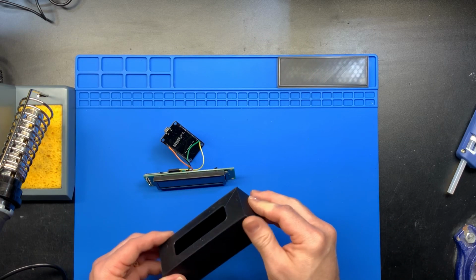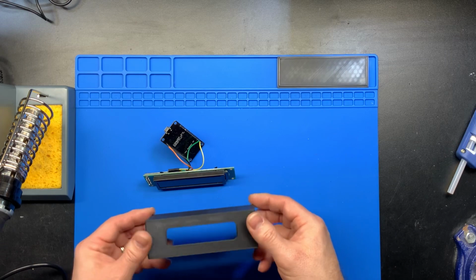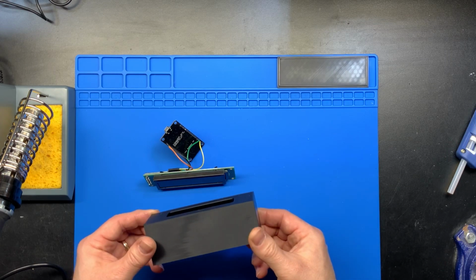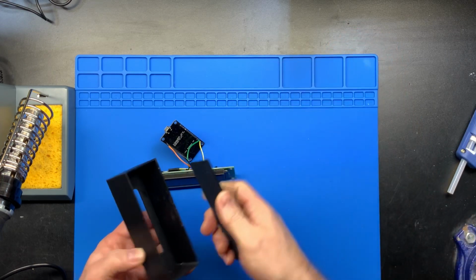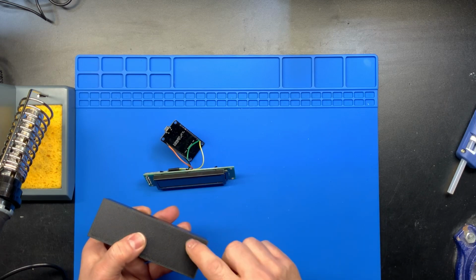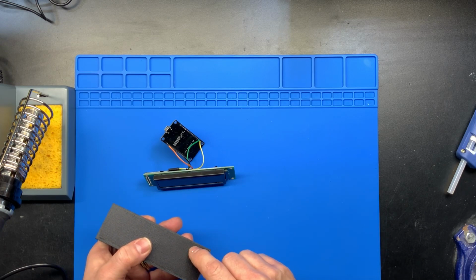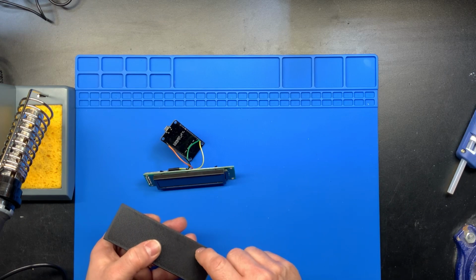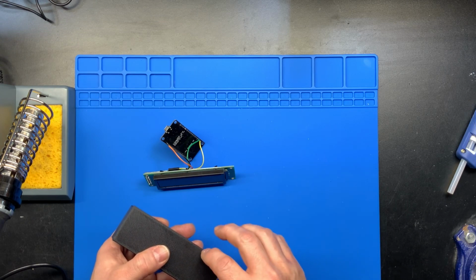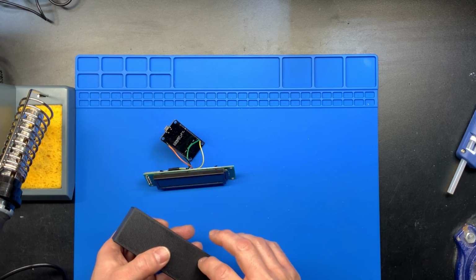Now, like I said earlier, this is fully optional. I designed this simple case where the lid snaps onto the back. There is no hole for the USB cable. I'll be drilling one in, but in the final design I'll actually put one for you guys.